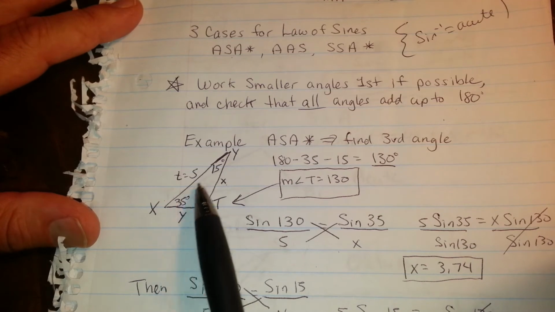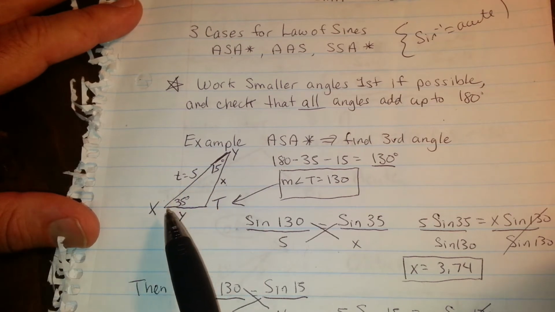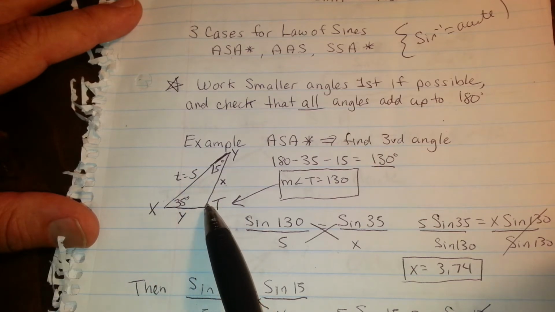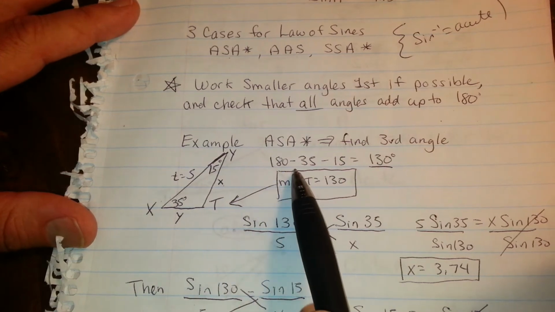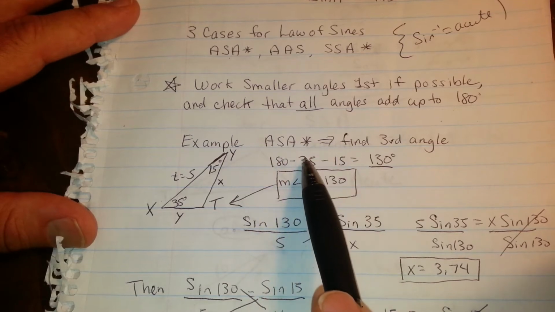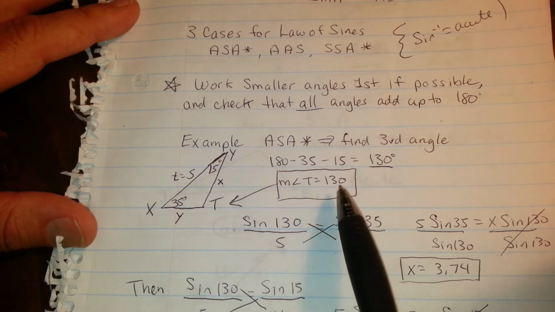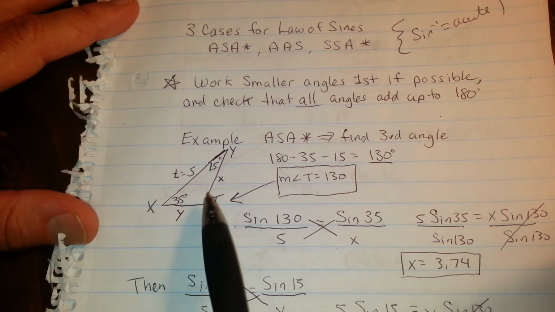All right, here's a quick example of angle, side, angle. We're given 35 and 15, and I'm given the side here, but notice I don't have any complete ratio. Angle, no side. Side, no angle, no side. So we do 180 minus 35, and then I subtract 15. Or you can add these together and subtract them. 180 minus 50. I find out that this third angle is 130.